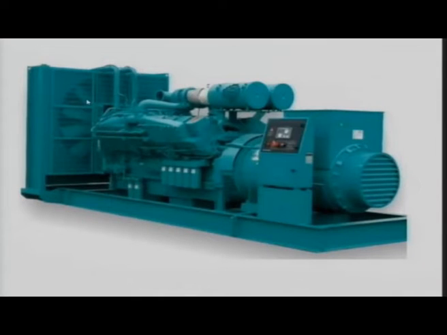This is a photograph of a diesel generator set. What you are seeing here is that this part is the diesel engine. Behind that is the generator which converts mechanical energy into electrical energy. This is the control panel, and in the front, this big square thing, this is the radiator which cools the hot water or hot coolant coming from the engine, cools it and sends it back.